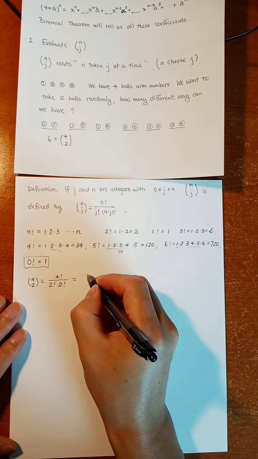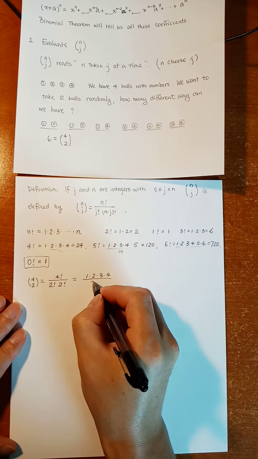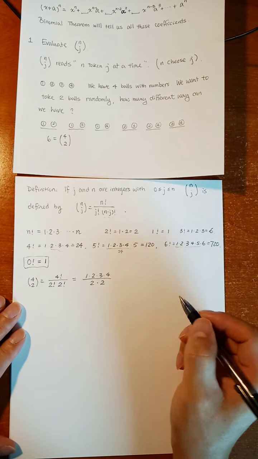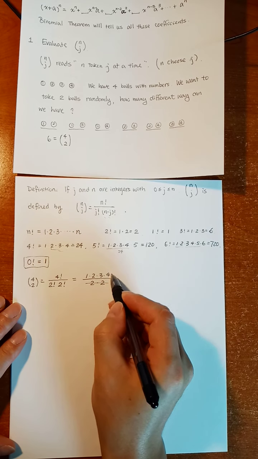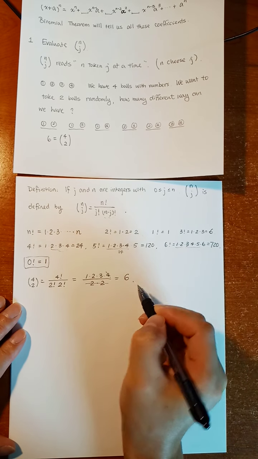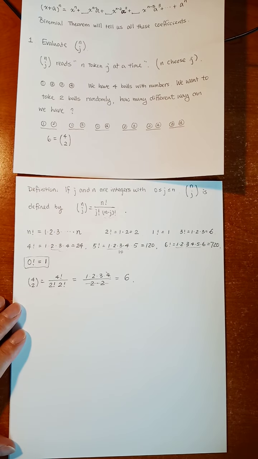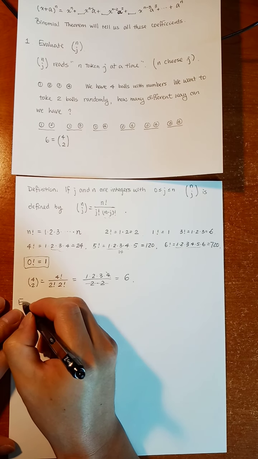Well, let's check. 4 factorial is 1 times 2 times 3 times 4. 2 factorial, we know, is 2, and the second 2 factorial is also 2. So 2 times 2 is 4, which cancels with this 4. So 1 times 2 times 3 is equal to 6. This is exactly what we observed by listing our possibilities. Right? See it? So this is the definition or the formula for the evaluation of n choose j. Let's do more examples.